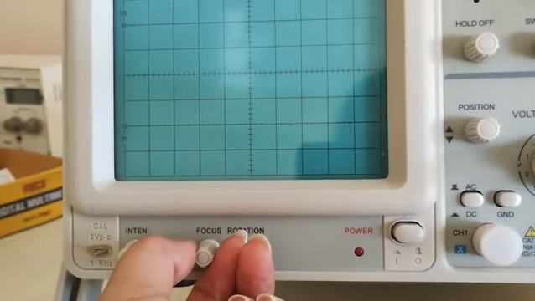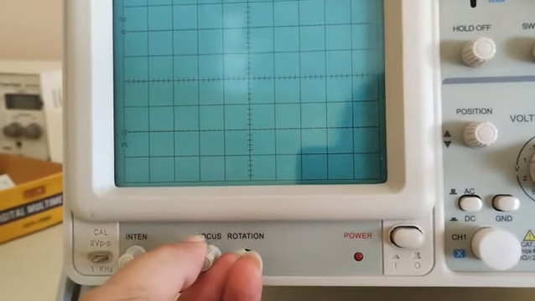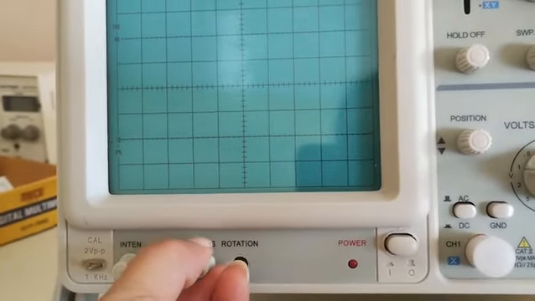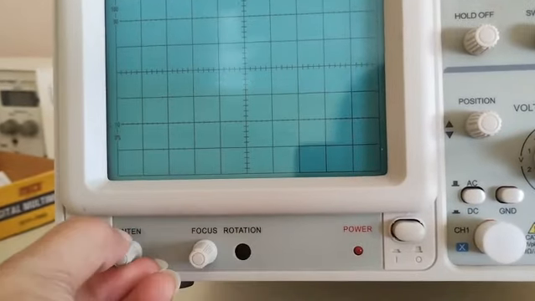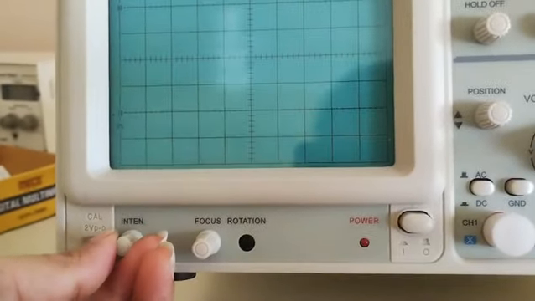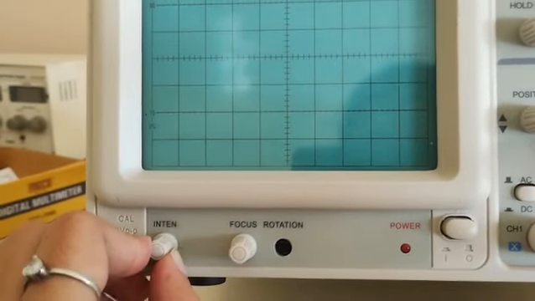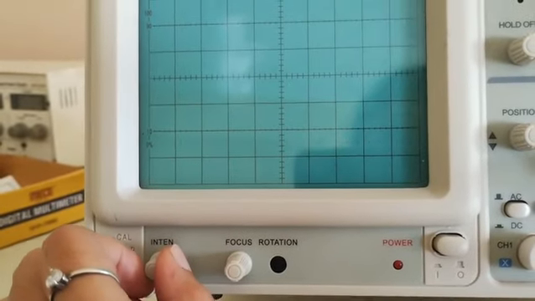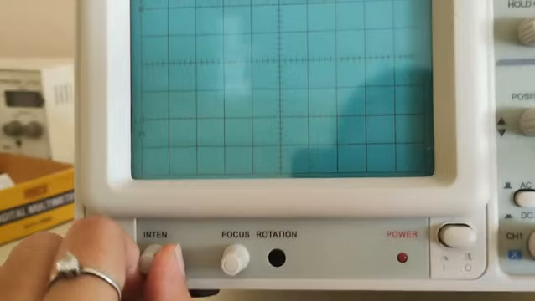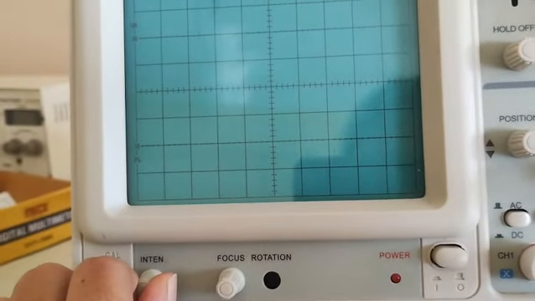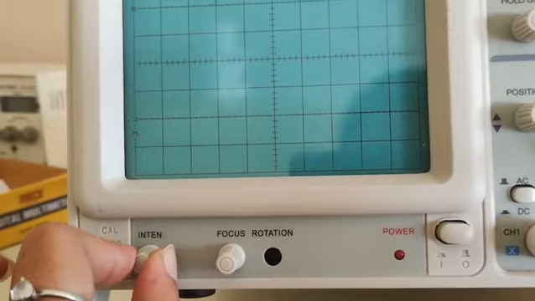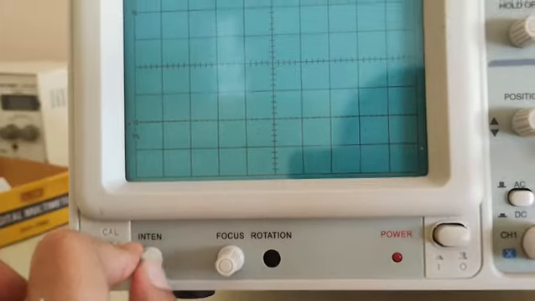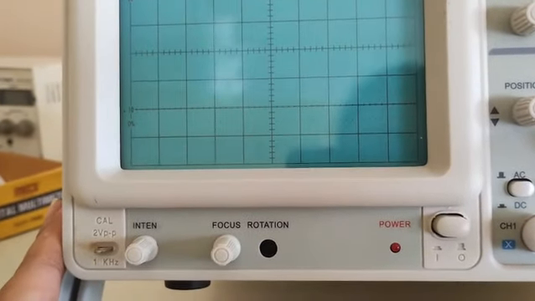If we want our wave in focus, we just adjust it. Another knob is intensity. We just adjust by rotating clockwise and anti-clockwise. If we rotate clockwise, then intensity will increase, and if we rotate anti-clockwise, then our intensity will decrease.